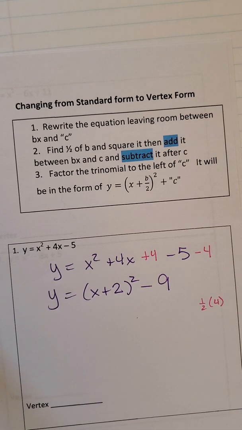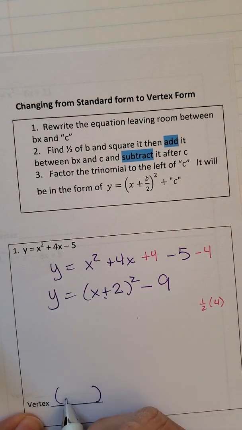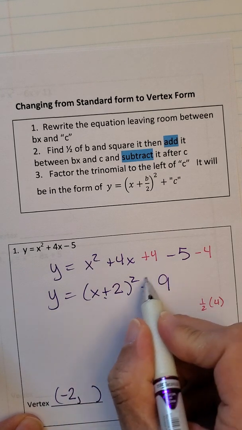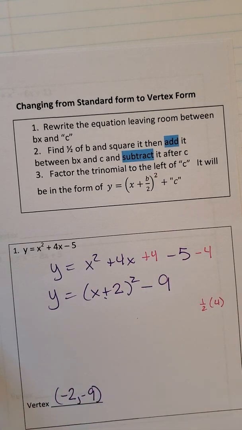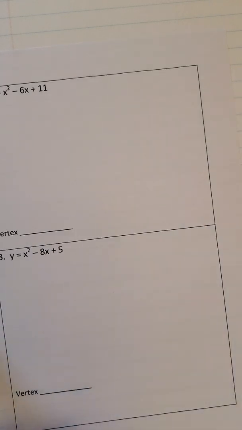This is our vertex form. Pretty cool, huh? Now what's our vertex? So hopefully you got it in your mind. Pause if you need to and come back, but our vertex is the opposite of what we see in the parenthesis for our x coordinate and then what we see out here for our y coordinate. So that's what you're going to do in your assignment tonight. Change it to vertex form from standard form and tell me what the vertex is.